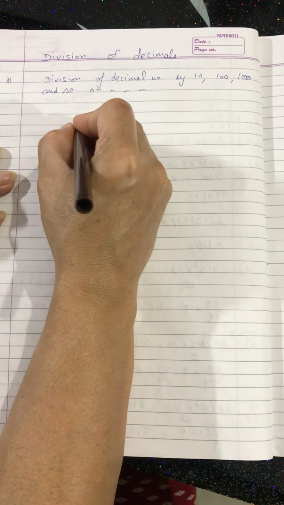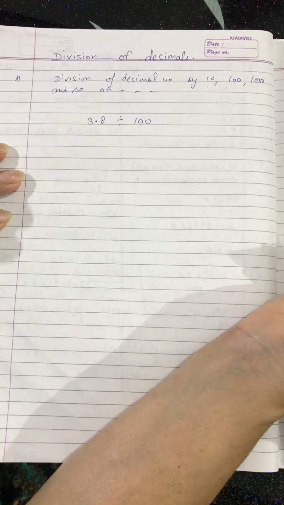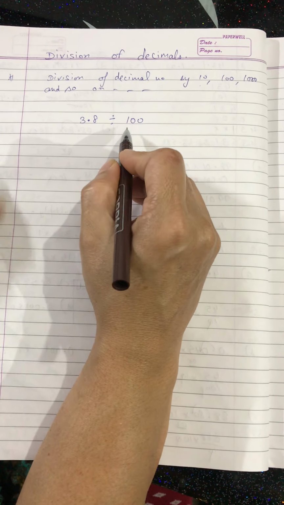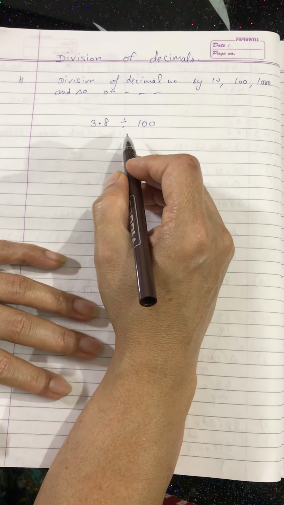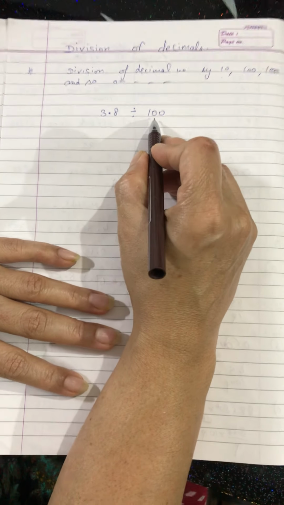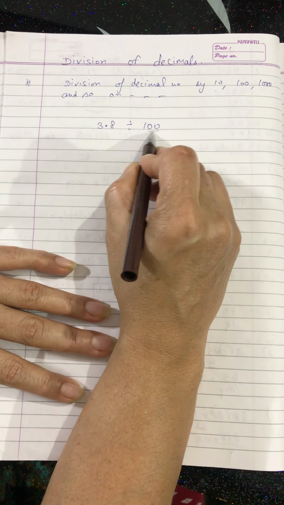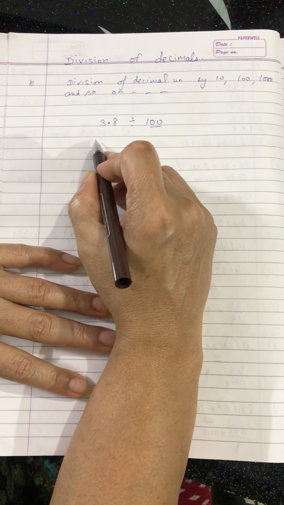For example, 3.8 divided by 100. As in multiplication we shifted the decimal to the right side, while doing the division we will shift the decimal to the left side. We will see the divisor. There are two zeros in 100. We will shift the decimal in the dividend by 2 digits to the left side.